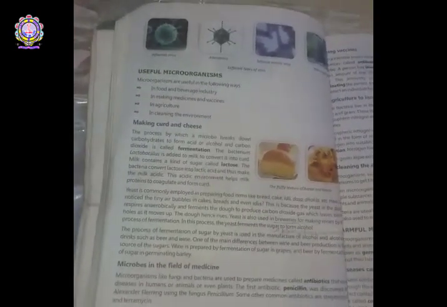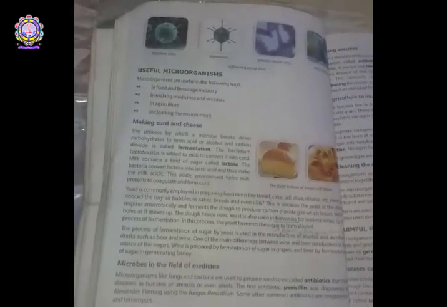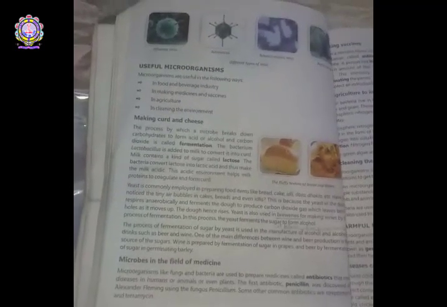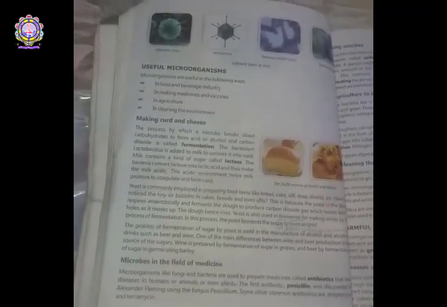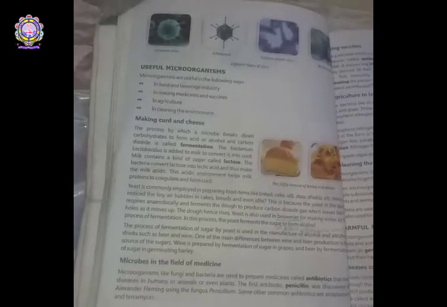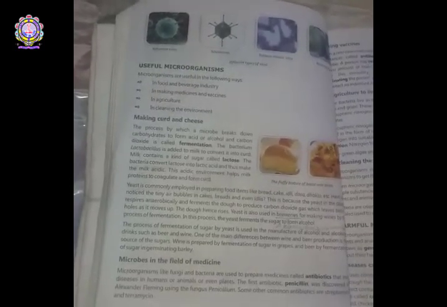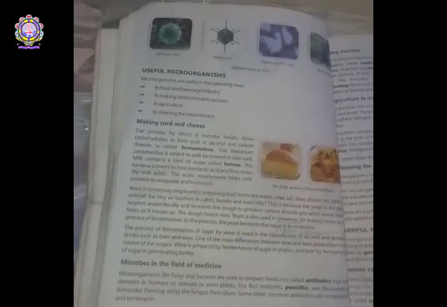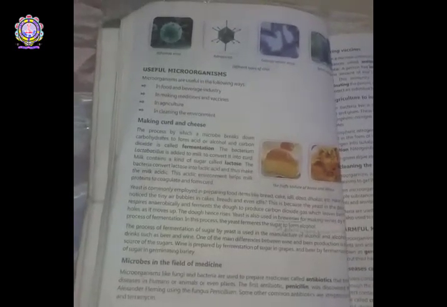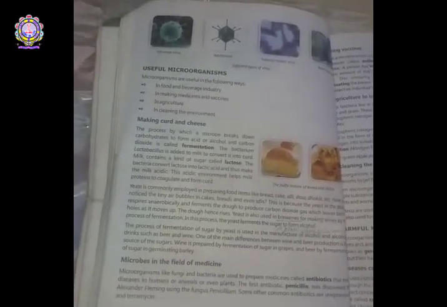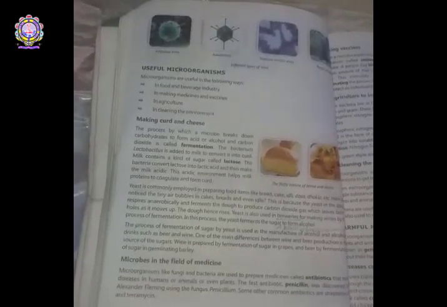Do you know which type of sugar is present in milk? Milk contains a kind of sugar called lactose. This lactose is converted into lactic acid with the help of lactic acid bacteria, and the milk forms an acidic medium. Then milk converts into curd.